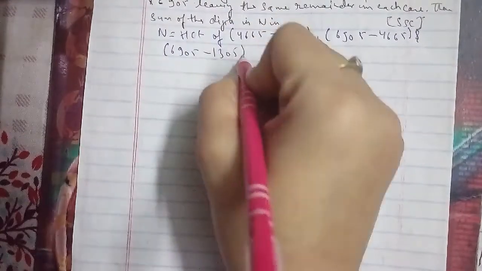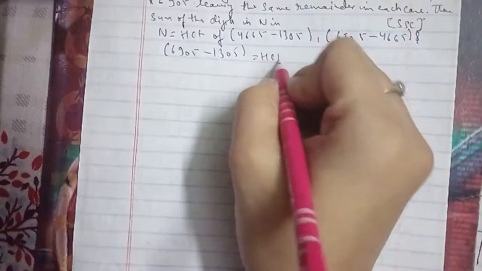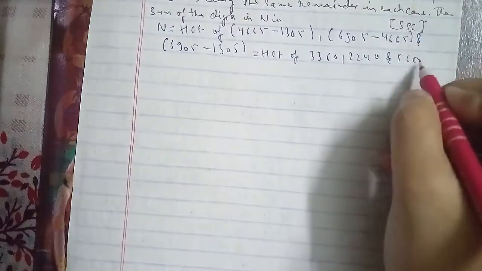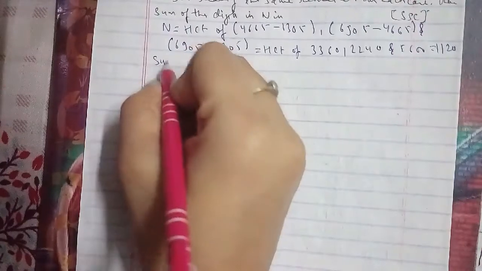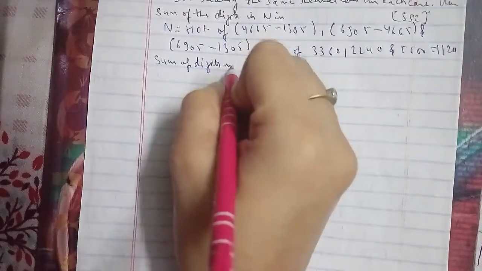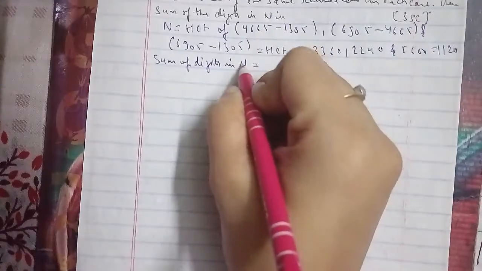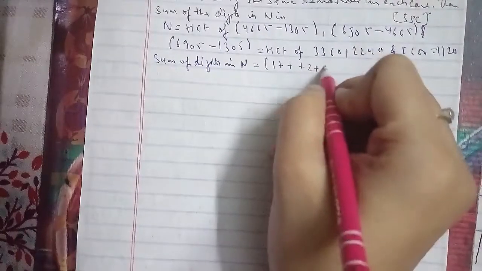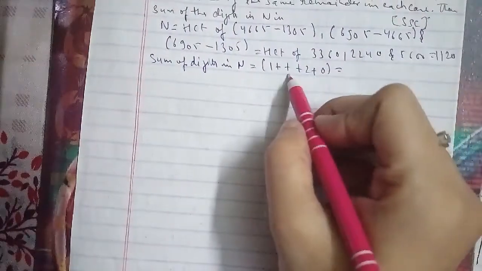So we can say HCF of 3360, 2240 and 5600 is equal to 1120. Sum of digits in n equals 1 plus 1 plus 2 plus 0, which is 4.